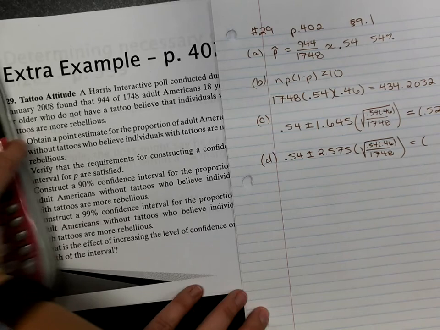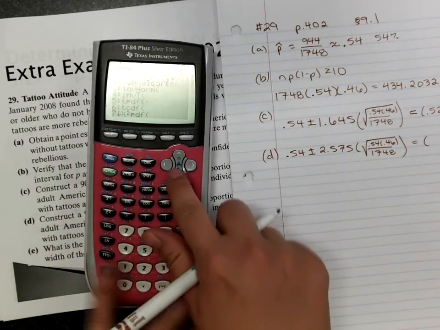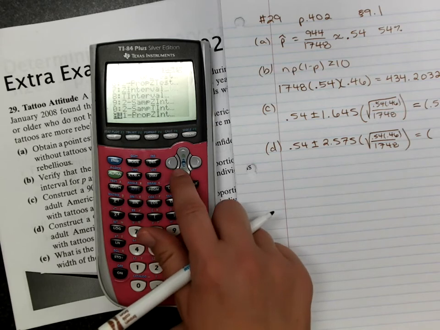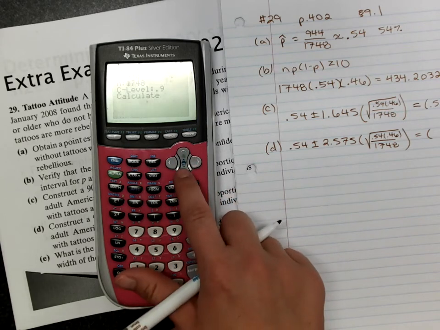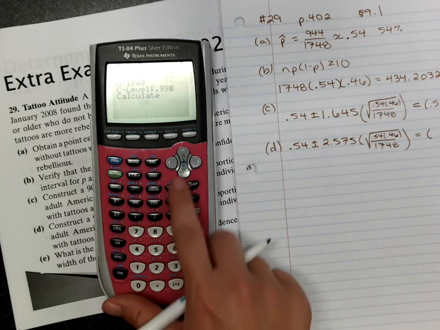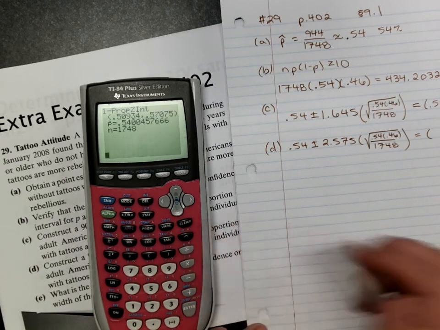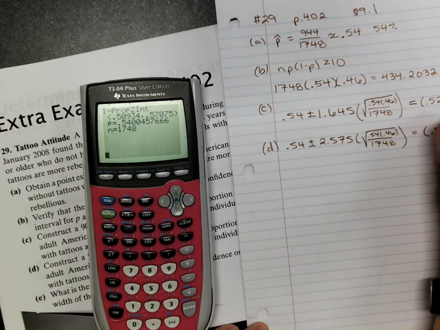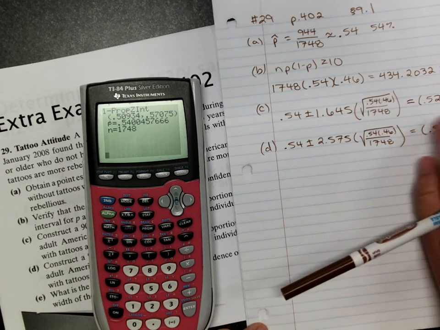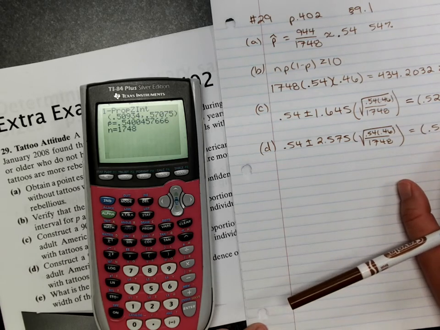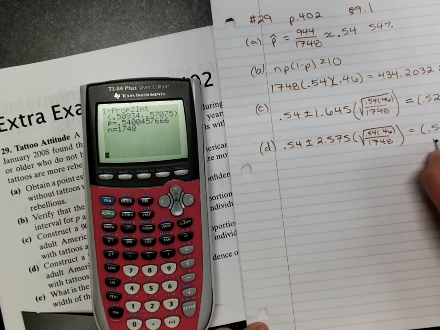And we can again use 1-Prop Z Interval. Stat, Tests, down to option A. Same values, but now we want a 99% confidence level. And we get, I'm going to round here, 0.51 to 0.57. So it was 52 to 56%, now it's larger, 51 to 57%. This is a wider interval.